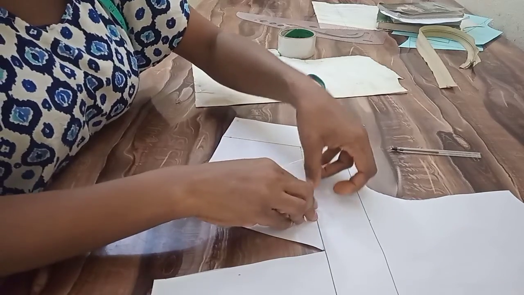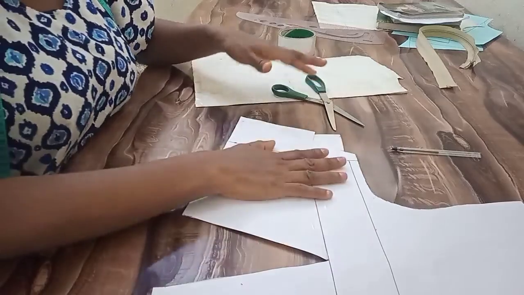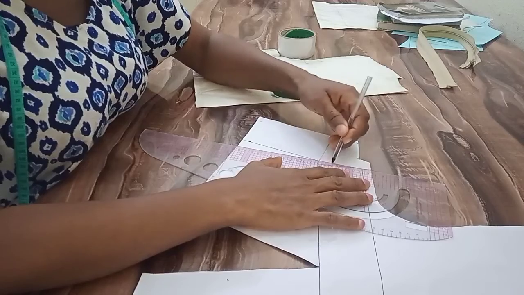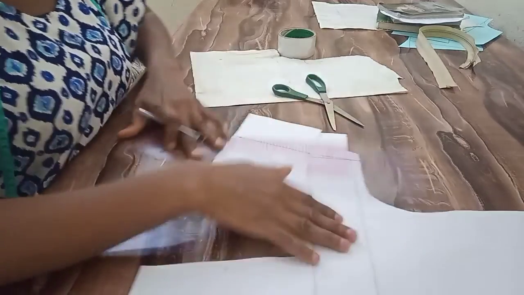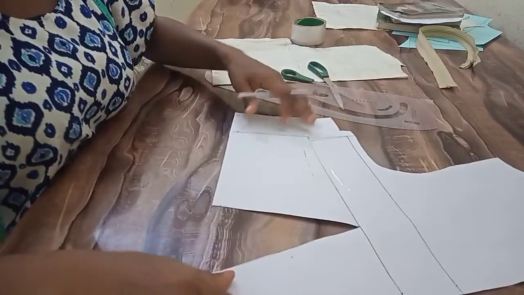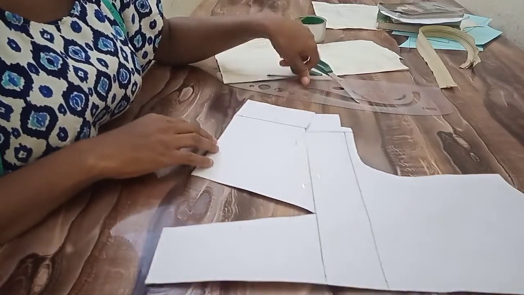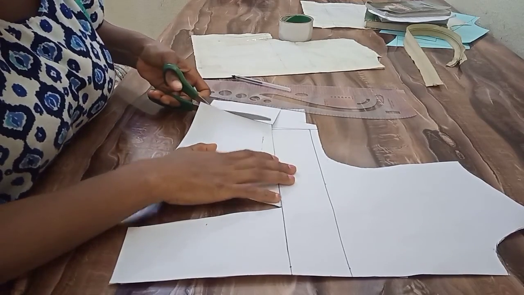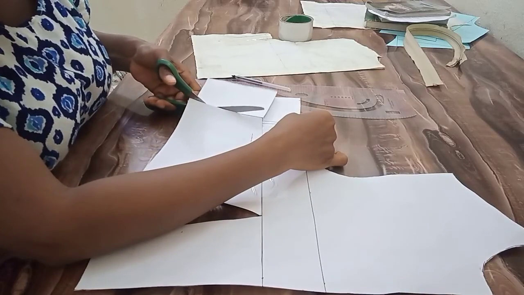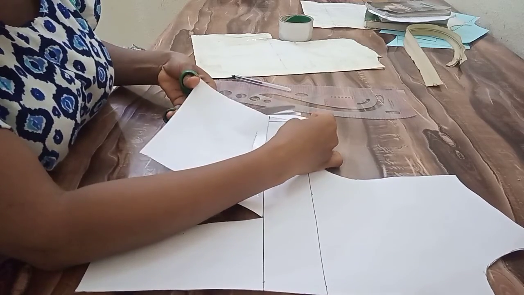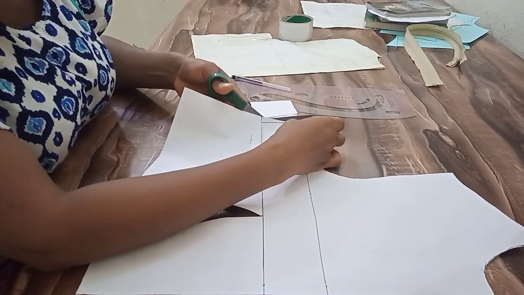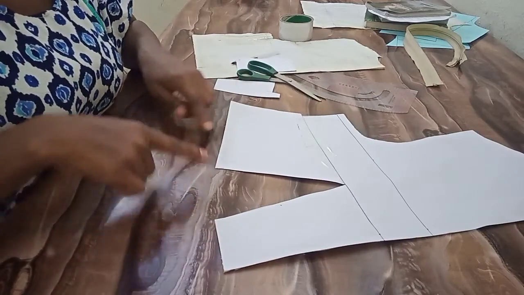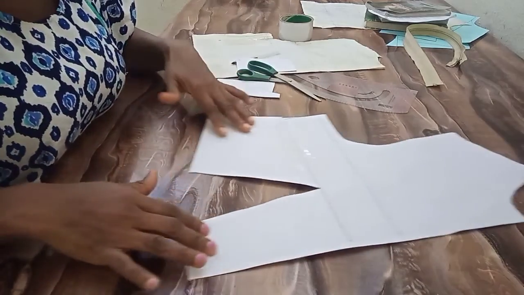Close it using my tape. Can you see? So next thing is to extend to the chest line. Can you see? So I'm going to cut off this excess I have here. For this pattern, I've already added the seam allowance, both the side seam allowance, the shoulder allowance, the armhole allowance, and even at the waist I added allowance to join to the lower part of the gown. Okay, so this is it.